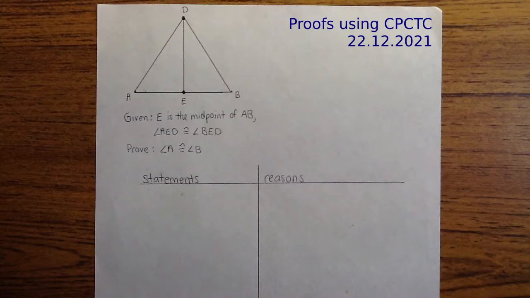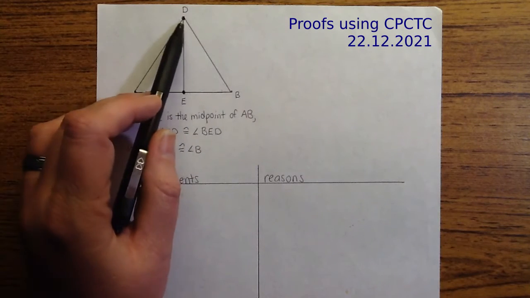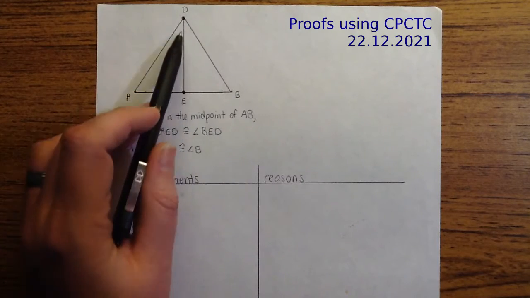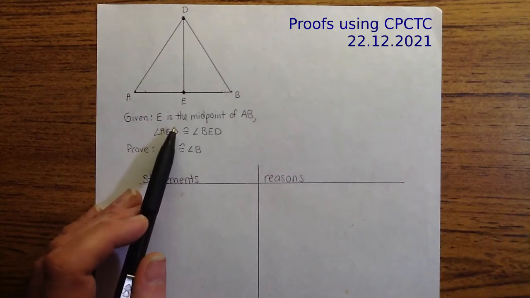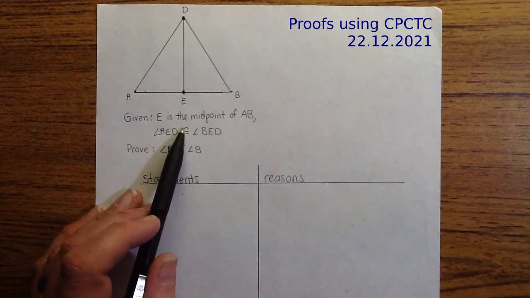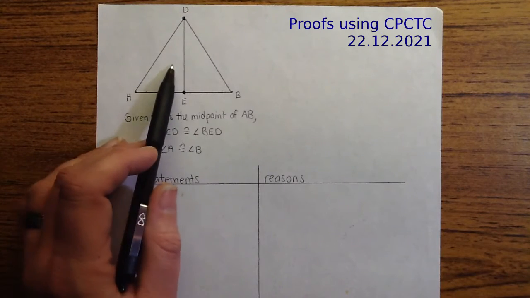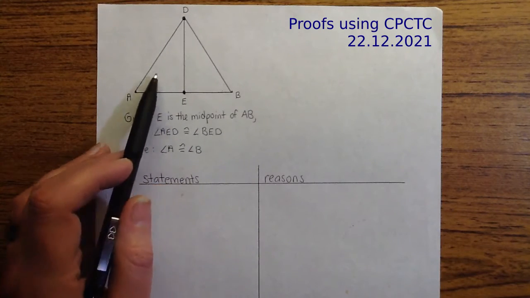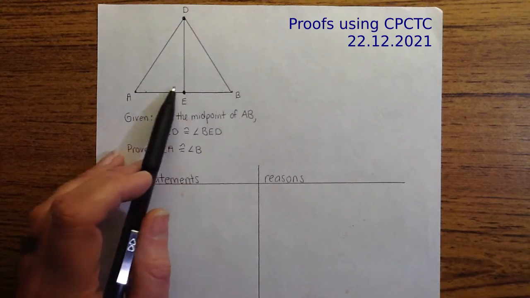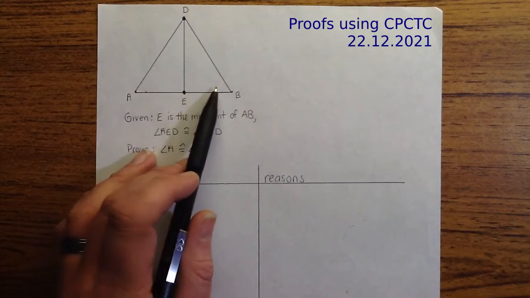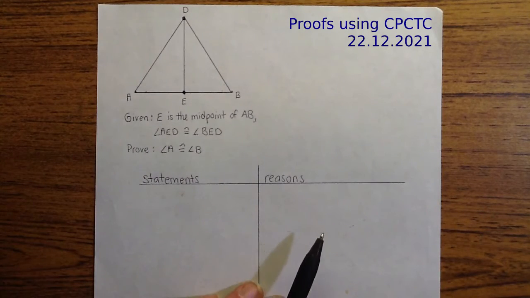Now let's discuss. In order to do this, we're first going to have to show that triangle AED is congruent to triangle BED. And it's going to be pretty easy to do that. We're just going to use an SAS congruence relationship to show that. Once we have the two triangles congruent, then we can argue that angle A is congruent to angle B by the concept of CPCTC. Corresponding parts of congruent triangles are themselves congruent.